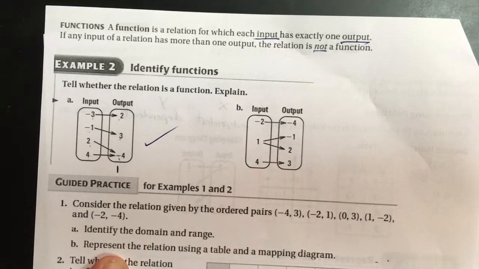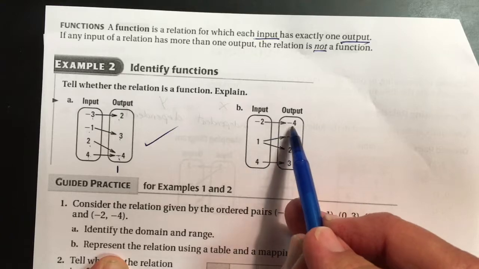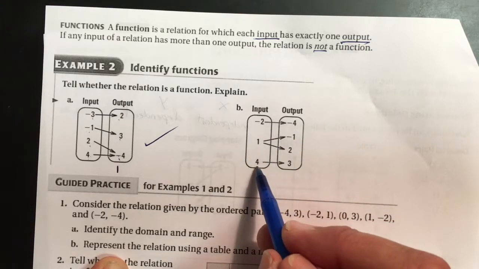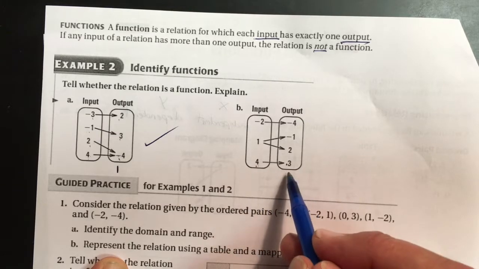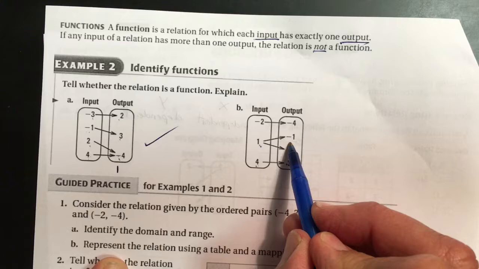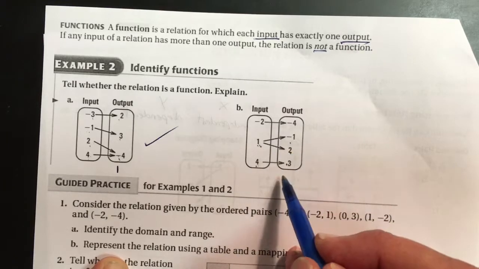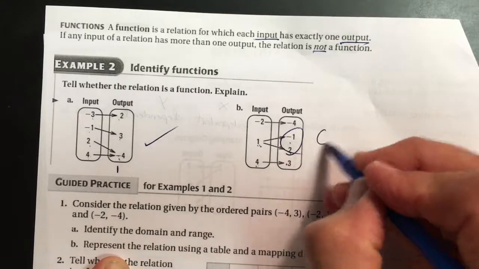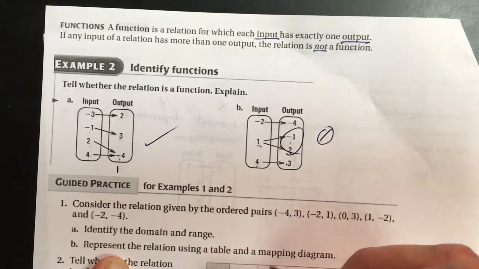Look at the second one. -2 gets me -4. Okay, it's good so far. Let's go down to number 4. 4 gets you 3. That's good. But look at number 1. Sometimes 1 gets you a -1. Sometimes 1 gets you a 2. This right here is not a function. You must have just one output.